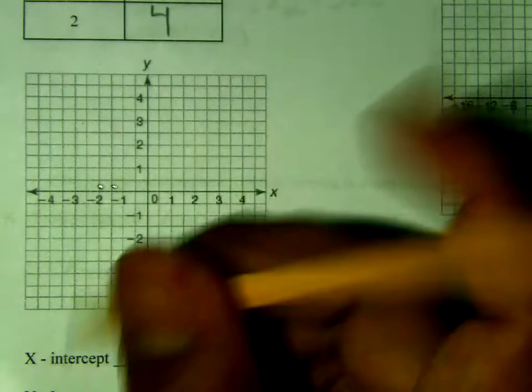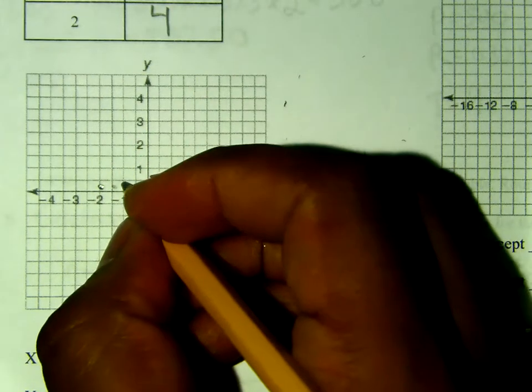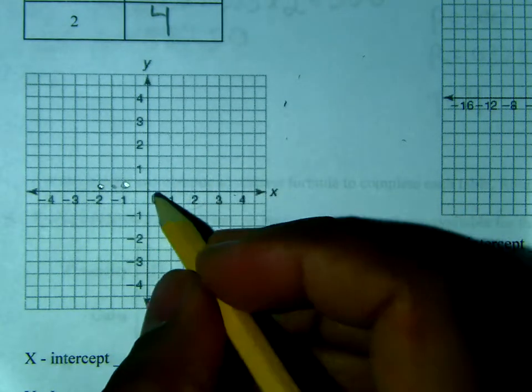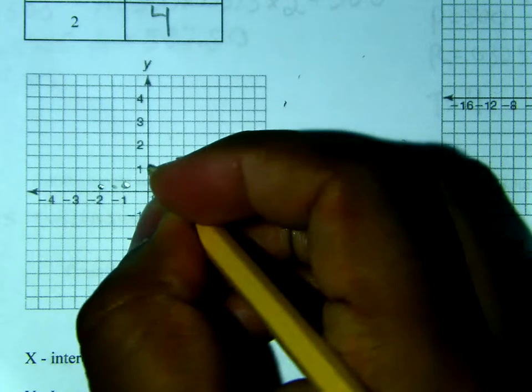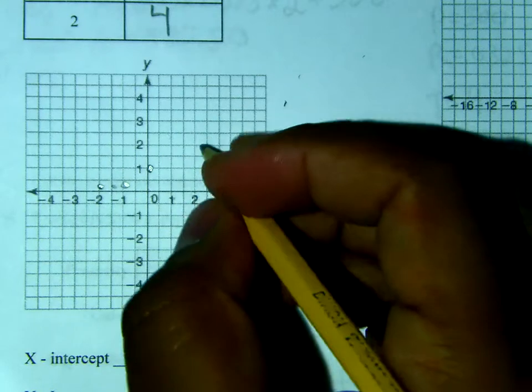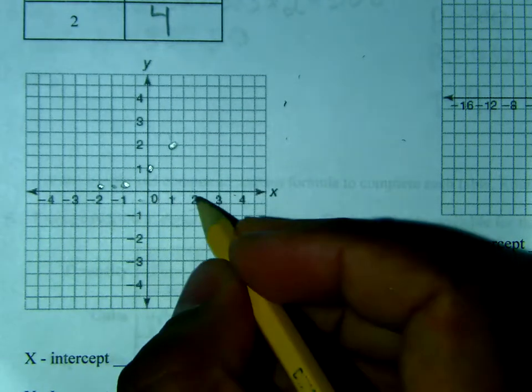All right. And let me make sure I put this in the right spot here. This is going to be negative 1 right here. Next we'll go to 0 and 1. Then over 1 and up 2. Then over 2 and up 4.